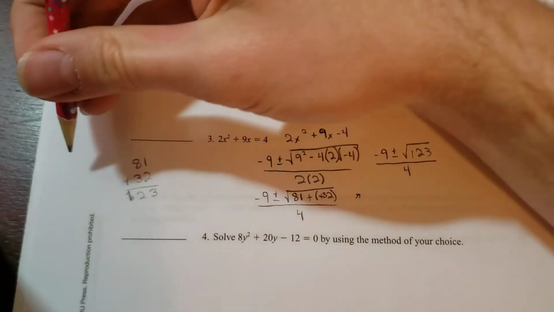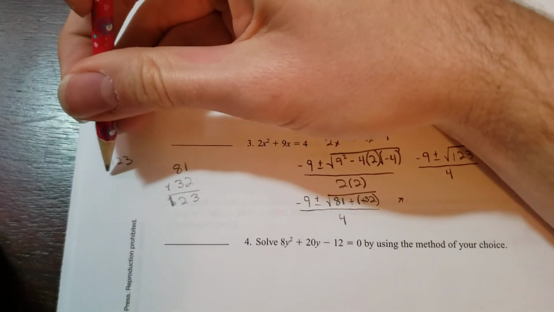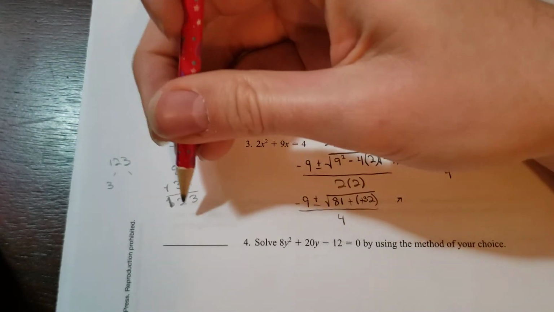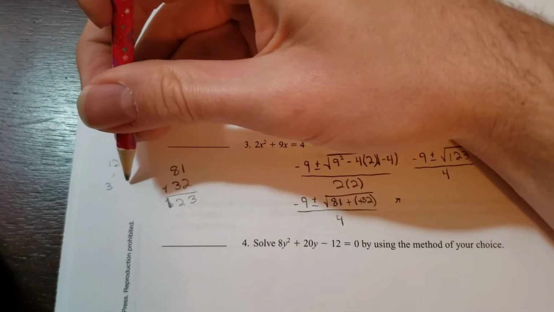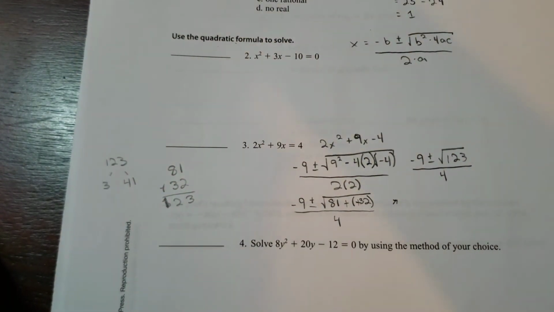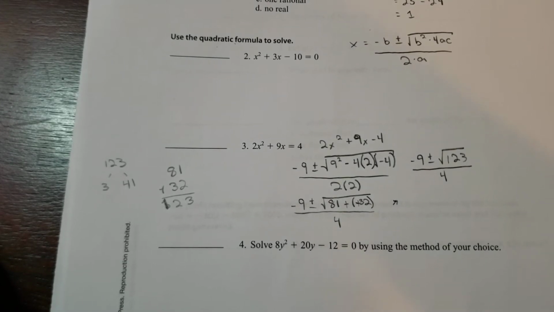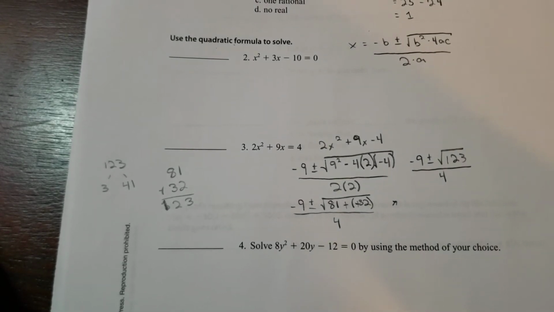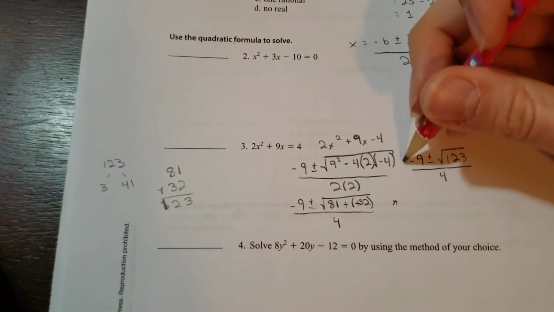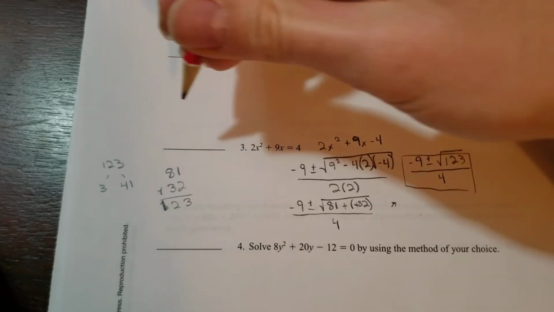Now let's see. I might be able to simplify 123. Let's see, I could divide a 3 out of that. What does that equal? 3 goes into 4, so 41. Let's see. No, I can't simplify that either. Okay, so it's just going to be this. X equals.